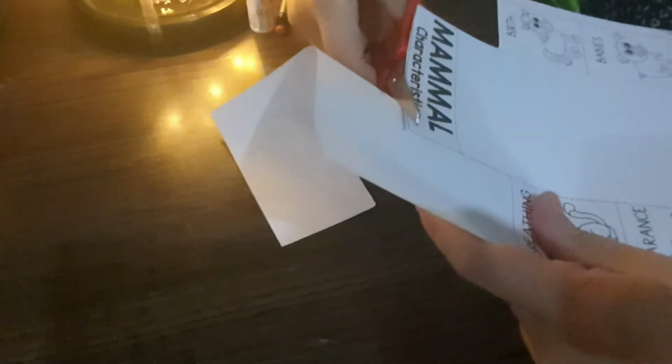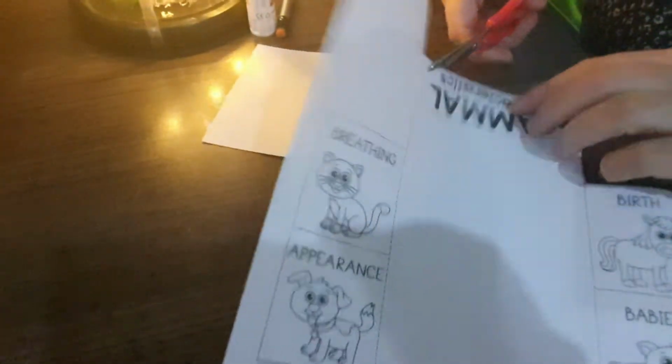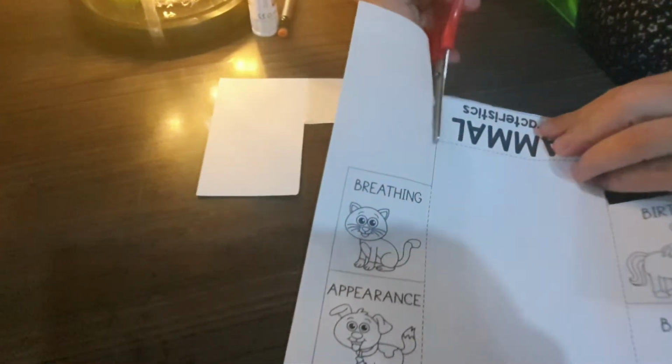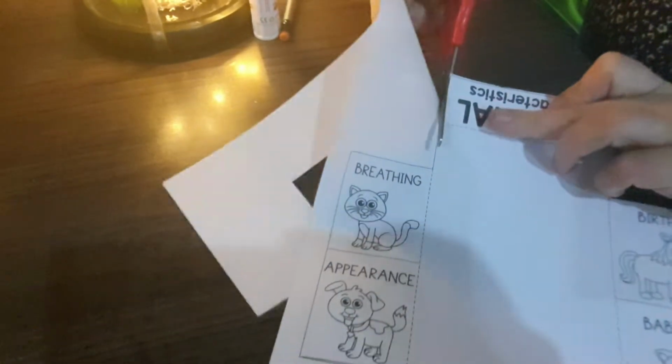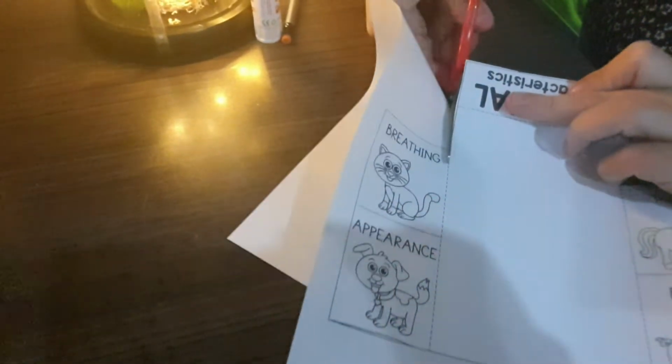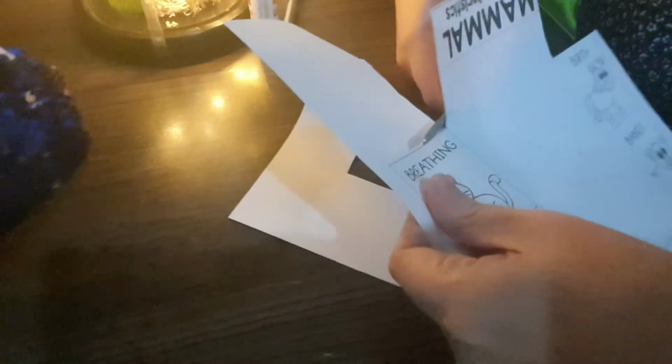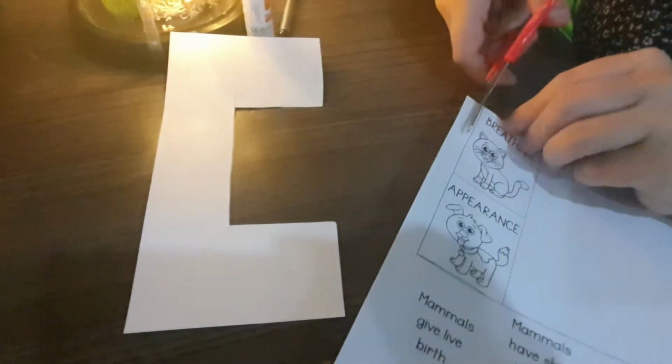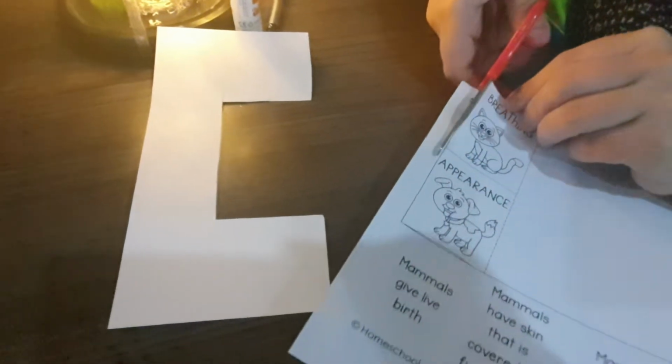Around the solid lines. Cut it nicely, because if you don't, you will have a problem with folding. You have to cut it from the solid line. Cut.